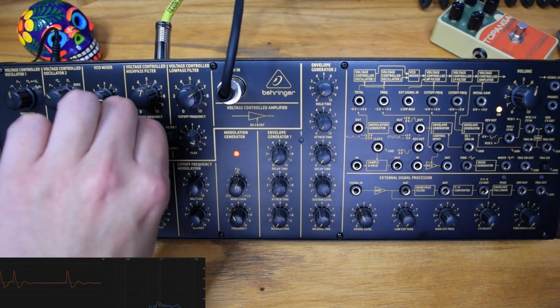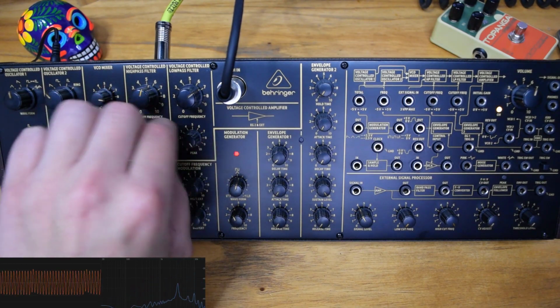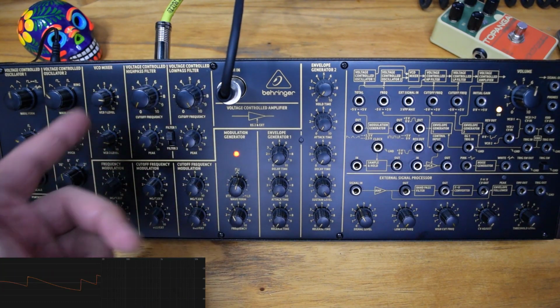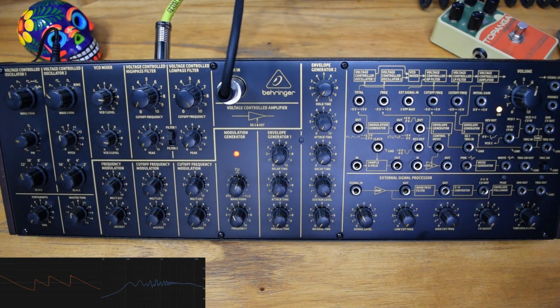right, so again, this is like the main soul of the synthesizer. So going all the way up, all the way down, and down at the peak, we are just not doing anything. We're not using the filters.